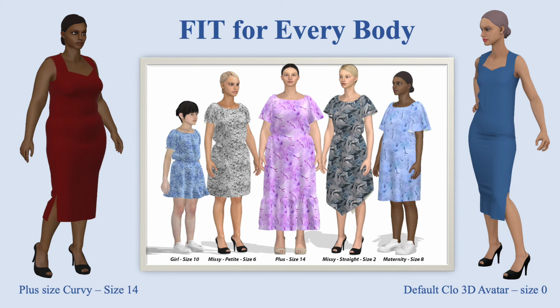For example, size 14 is the average American customer size now. So it's important to see how the creation will look on an actual customer before it goes into production. And you can also make adjustments to the standard sizes according to the customer base you're going to use as a designer.